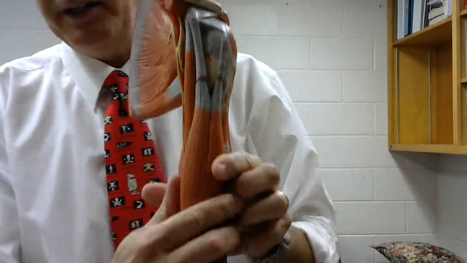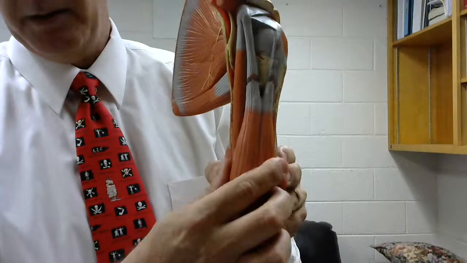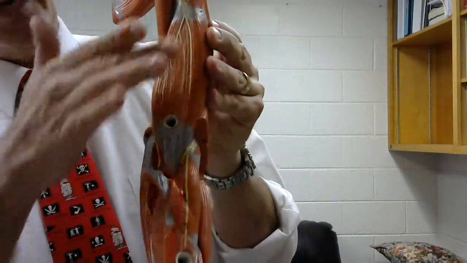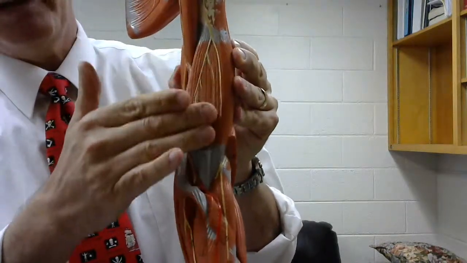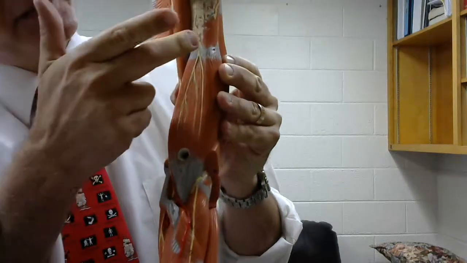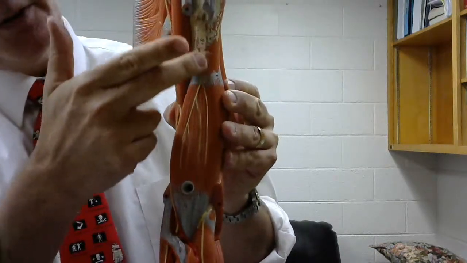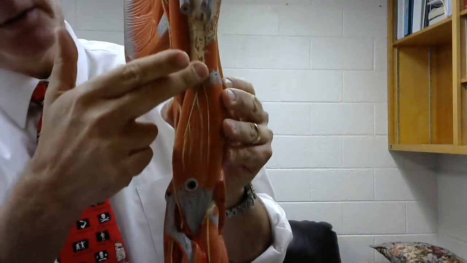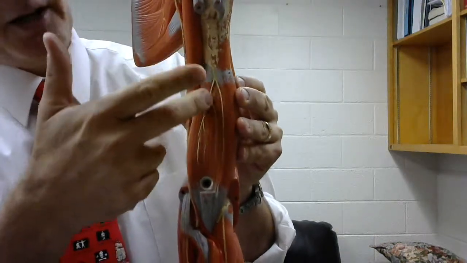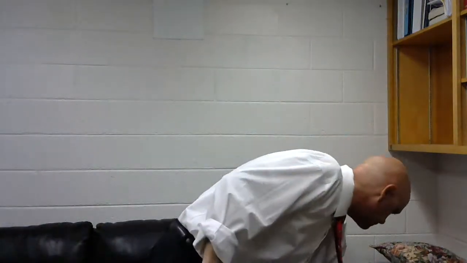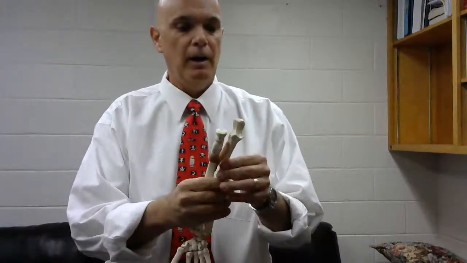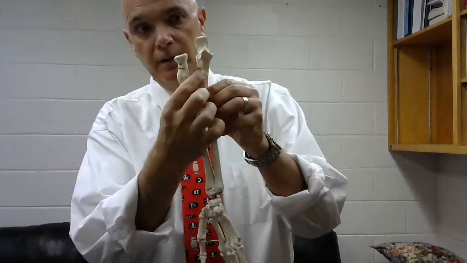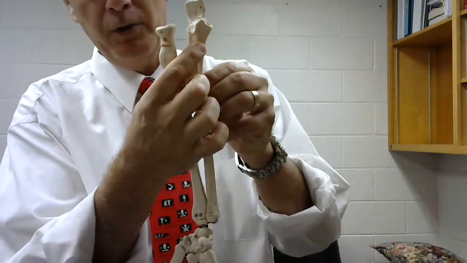Well, that muscle, glad you asked. That muscle is right underneath the biceps. Let's pull this away. It's kind of a flat muscle here called the brachialis muscle. You can see where it originates from, kind of the upper two-thirds of the humerus. And it comes down, and it inserts on the ulnar tuberosity.